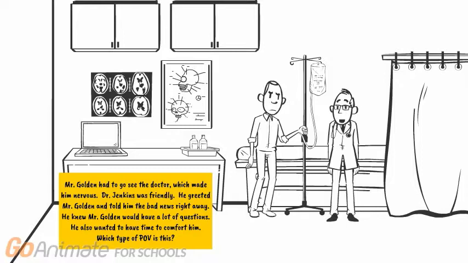Mr. Golden had to go see the doctor, which made him nervous. Dr. Jenkins was friendly. He greeted Mr. Golden and told him the bad news right away. He knew Mr. Golden would have a lot of questions. He also wanted to have time to comfort him. Which type of POV is this?